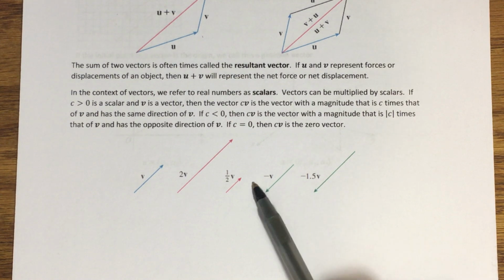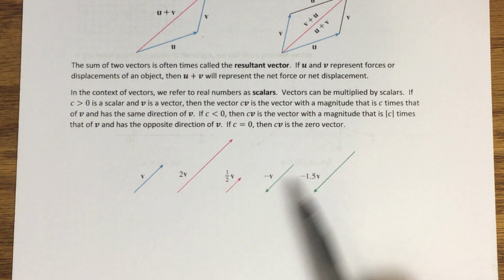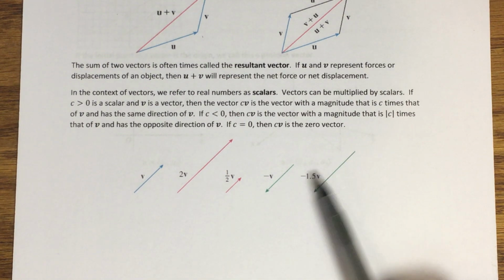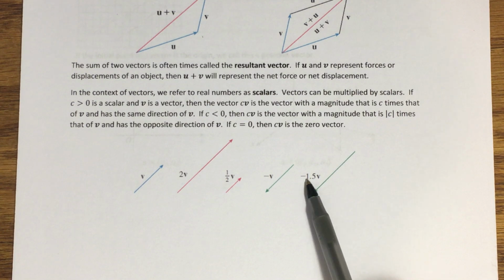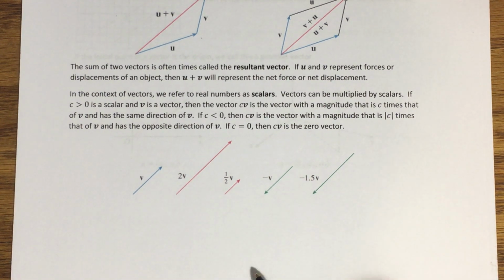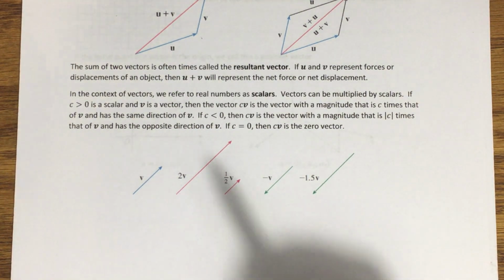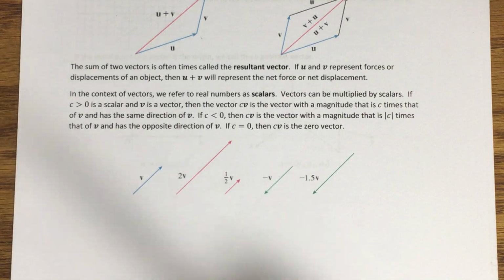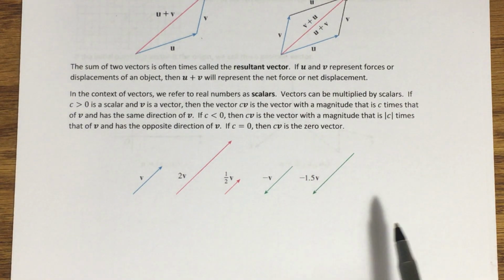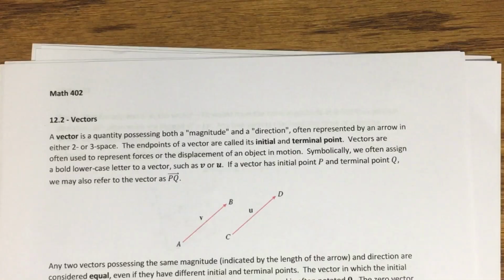If you multiply by something other than -1, but still negative, the negative will still flip the direction of the vector and then scale it by a factor of whatever the absolute value of that scalar is. So this vector, for example, is 1.5 times the length of v and pointing the opposite direction. Finally, if you multiply a vector by the scalar 0, the real number 0, then the result is the 0 vector. And that makes sense because the magnitude would shrink to 0, and that would give you a point. That's what the 0 vector is.